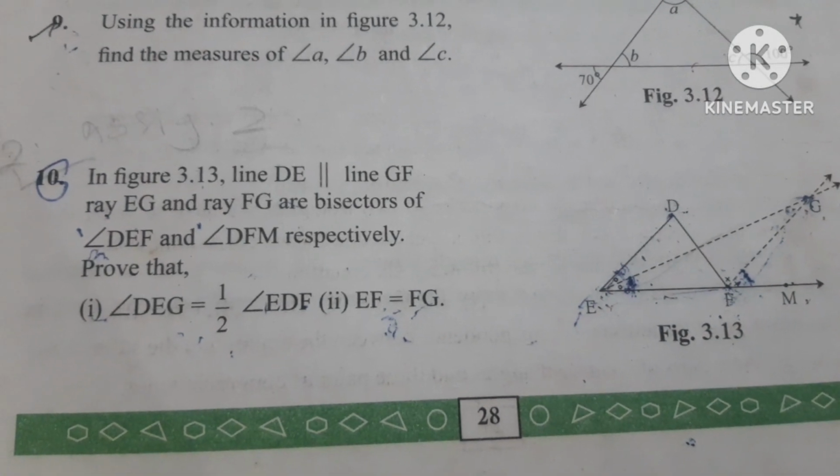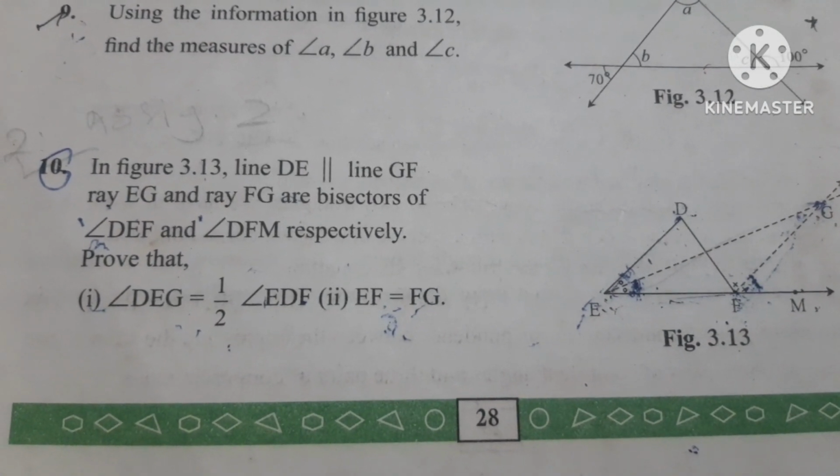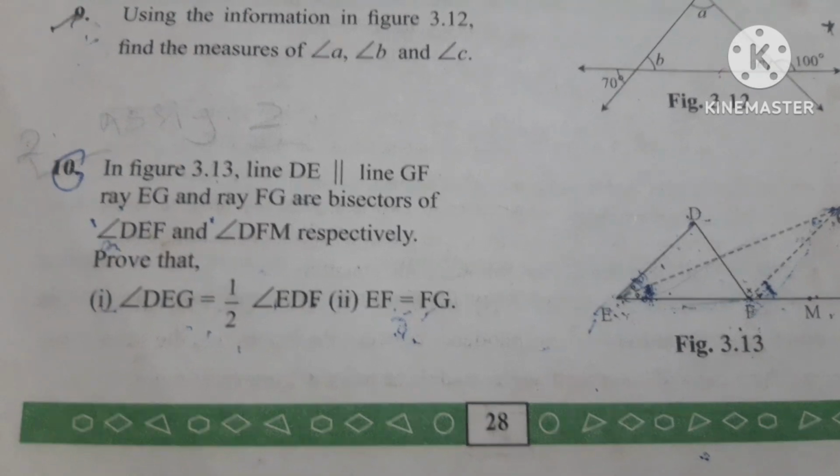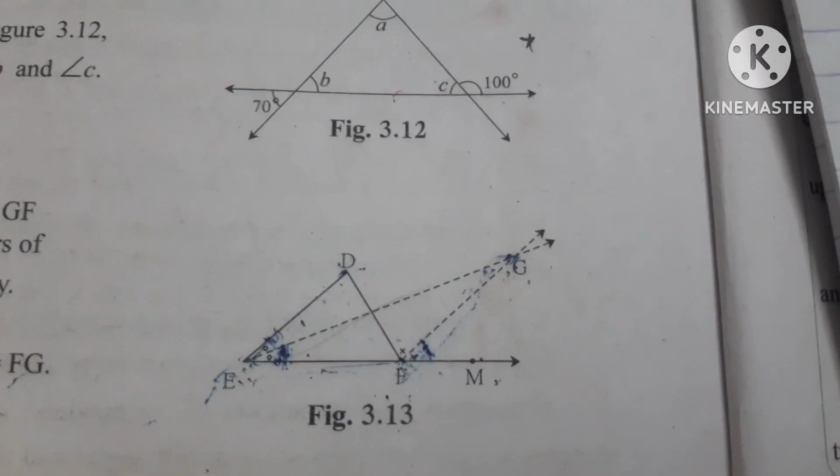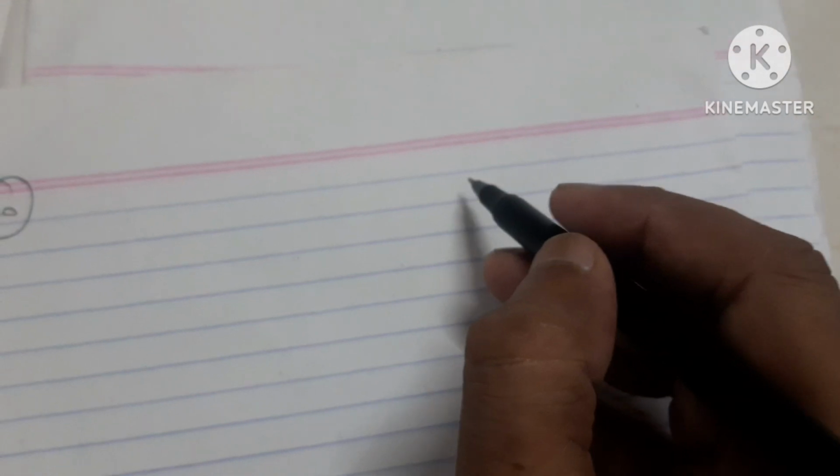Hello children, today we are going to solve page number 28, question number 10 of geometry of 9th standard. A diagram is given to you and information is provided. We have to prove two parts in this question number 10, on page number 28. So let's begin drawing a diagram.